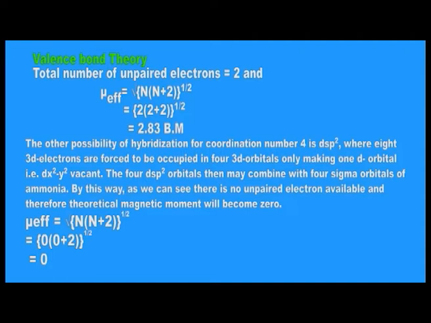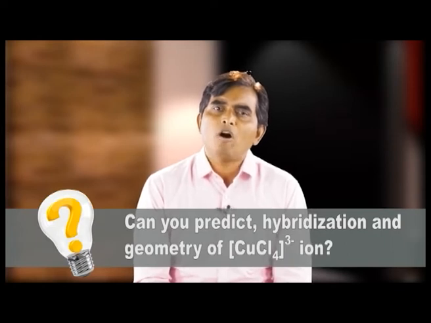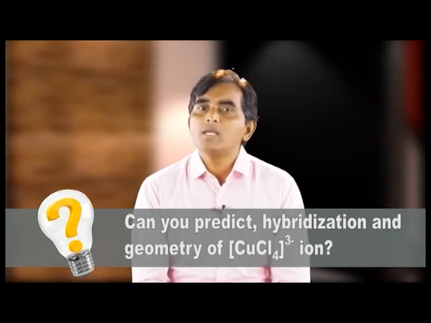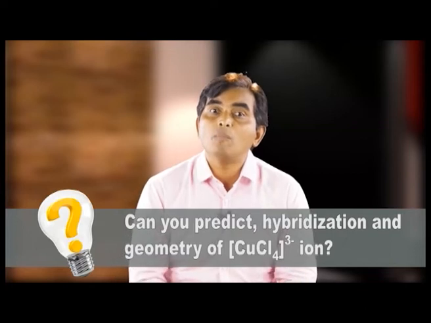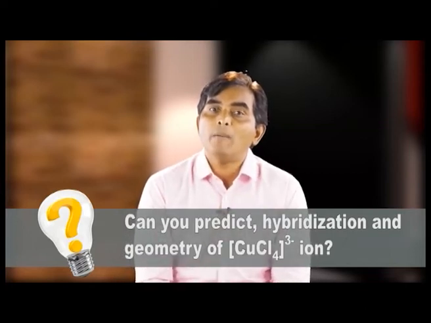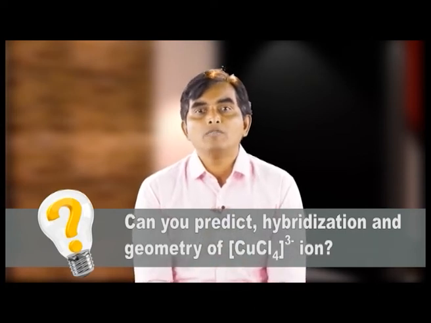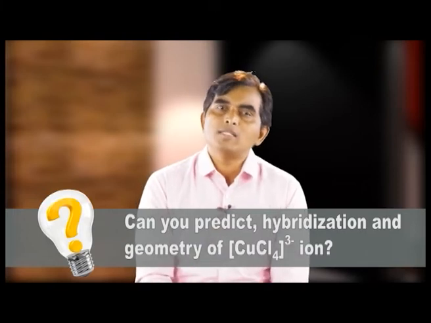geometry of the complex. Using a similar method, can you predict the hybridization and geometry of the CuCl4 3- ion? Here Cu+ has d10 configuration, making none of the d orbitals available for hybridization, leaving only one possibility of hybridization for coordination number 4, that is sp3. This complex is diamagnetic. Let's move towards understanding the valence bond approach for coordination number 6.